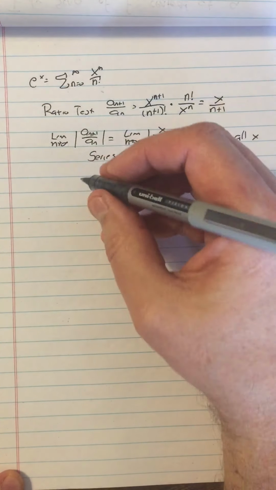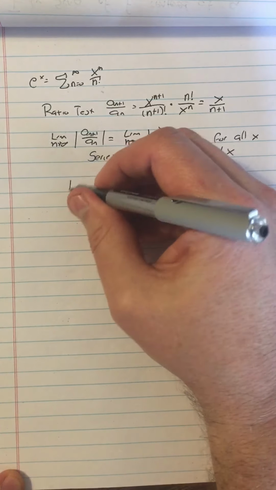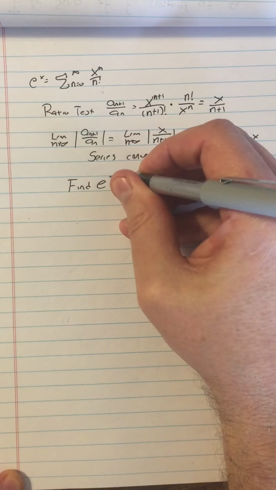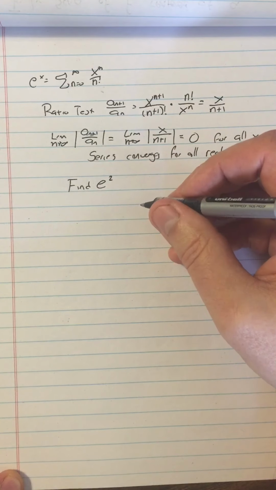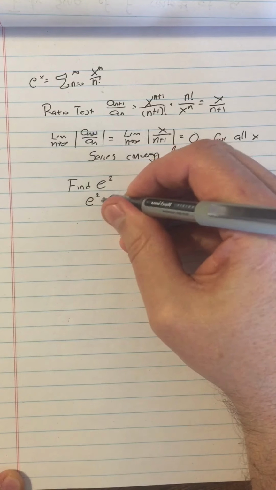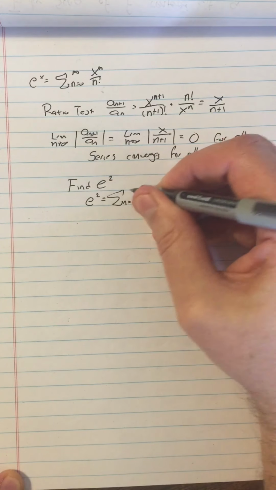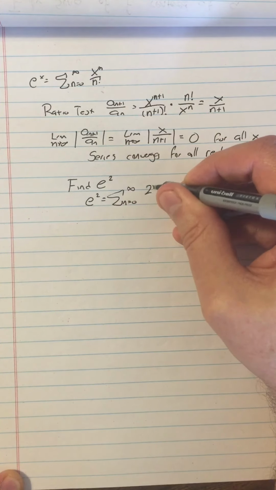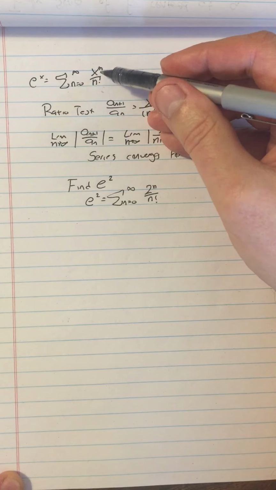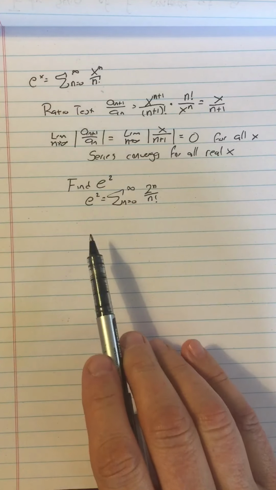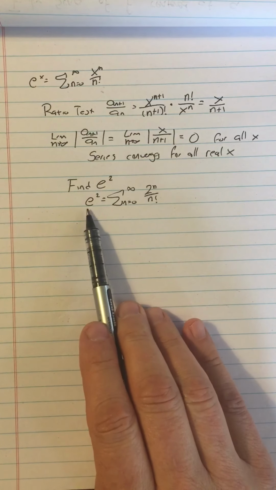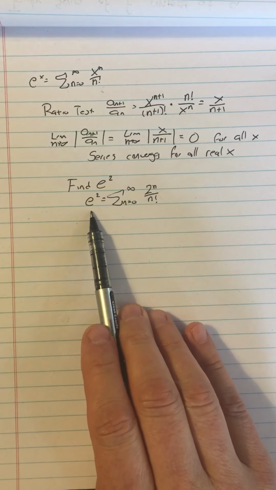We can say, let's find e squared. So e squared is equal to the sum from n equals 0 to infinity of 2 to the n over n factorial. All right, in this series right here, I'm replacing the x with 2. So this is a cool thing because this is a transcendental function. It's one of the things that's hard to compute.